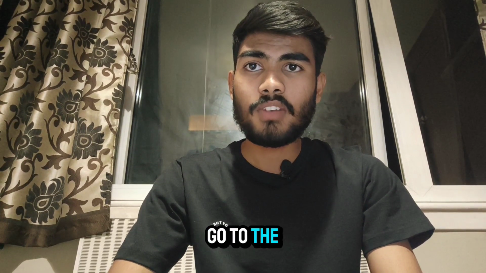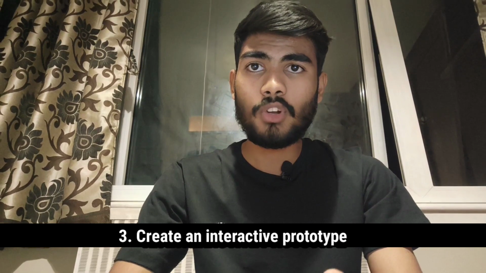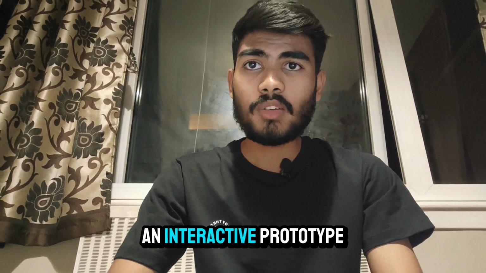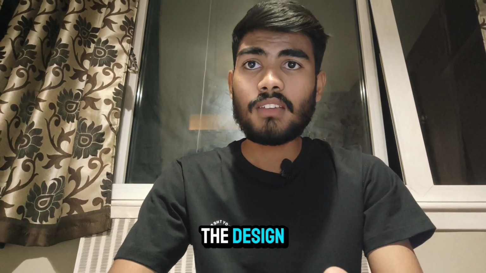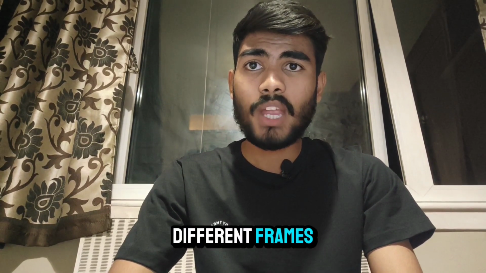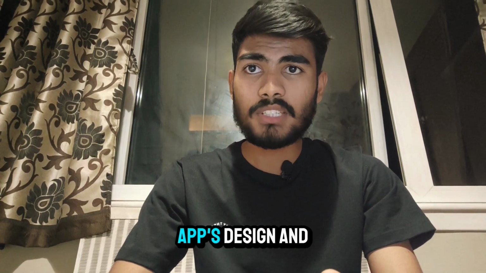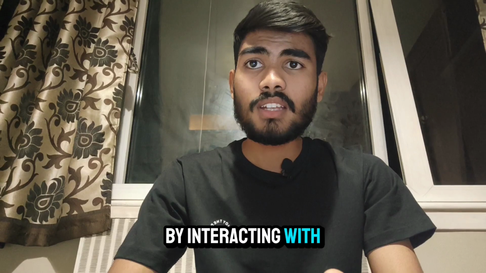Okay, we can now go to the final step, which is to create an interactive prototype of the app. An interactive prototype serves as a test version of the design, which will allow users to navigate through different frames and experience the app's design and functionality by interacting with it.